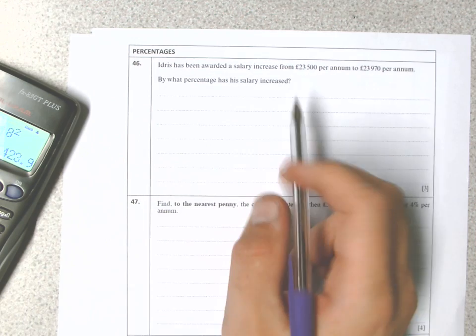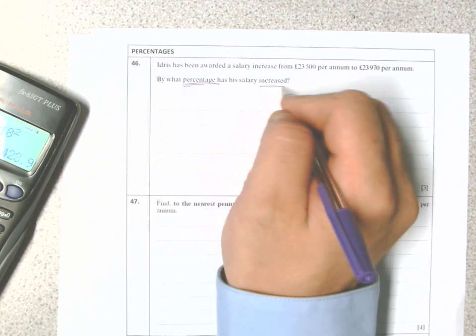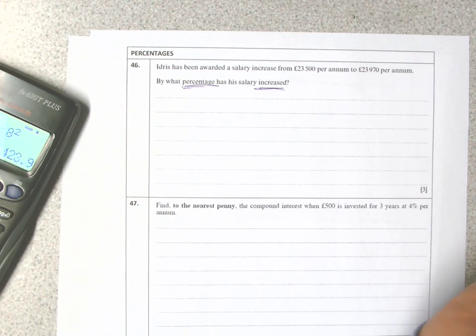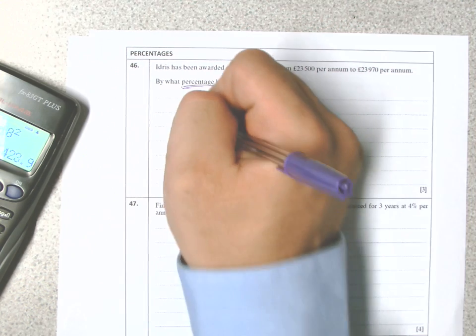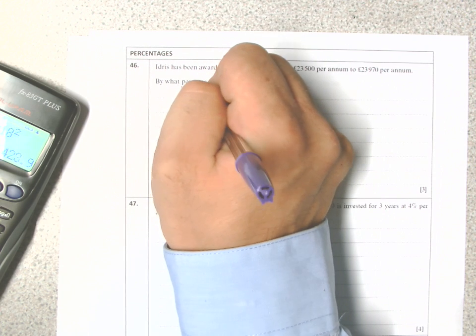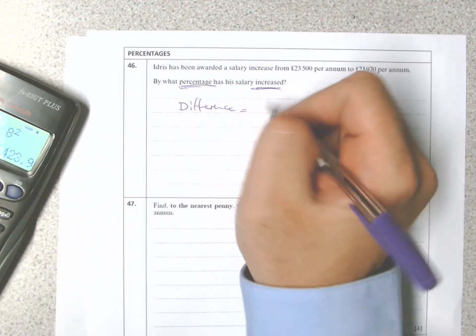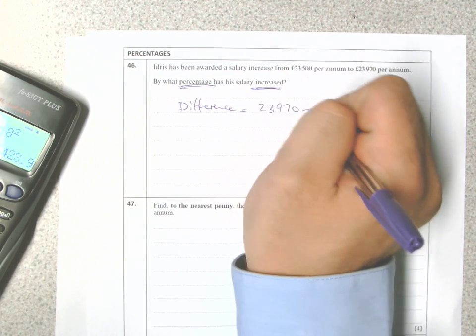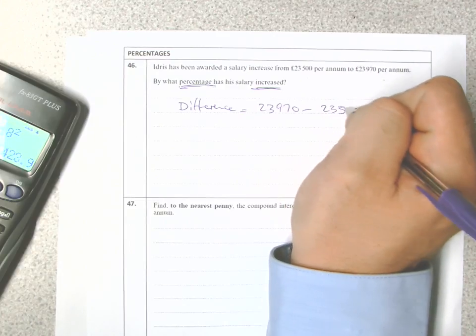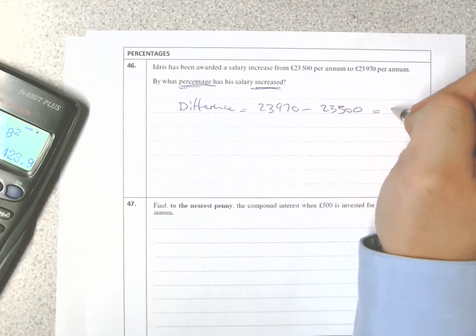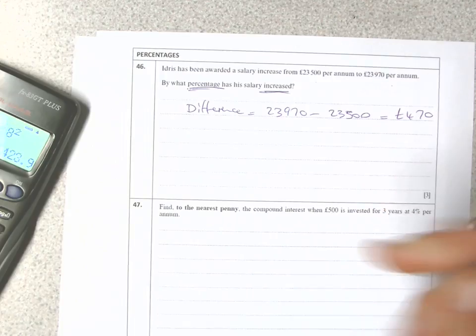Okay, here we're talking about percentage increase. Now there is a formula for that which I'll write down in a minute. But the first thing you have to do is work out the difference. Okay, so salary went from here to here. So it'll be 23,970, take away 23,500. So if you work that out, it comes to £470.